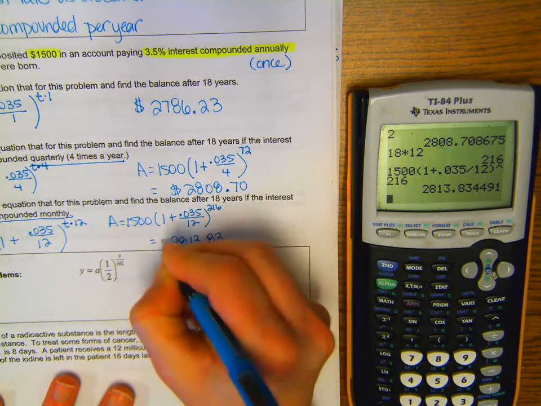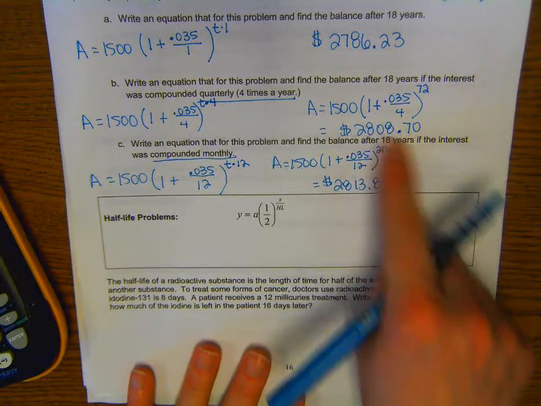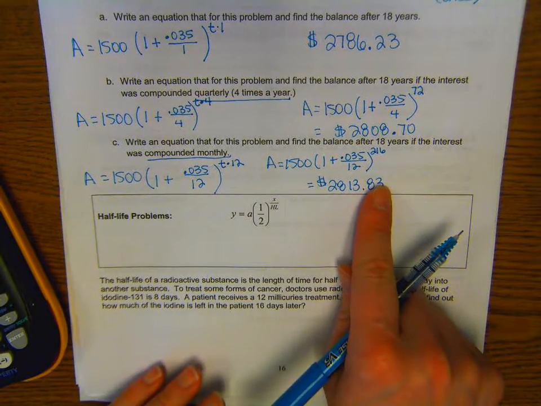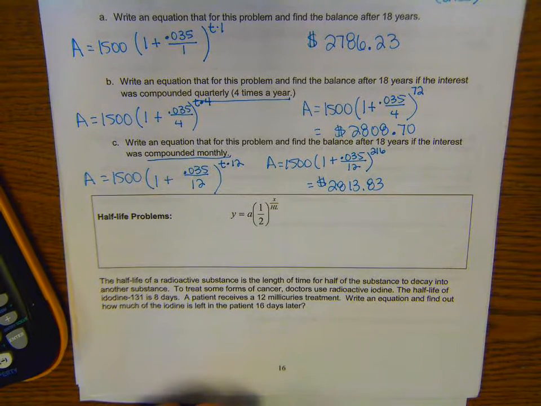So if the only thing you change is how often you compound something, the more that you compound it, you're going to get a little bit more money because you're getting your interest more often. Okay?